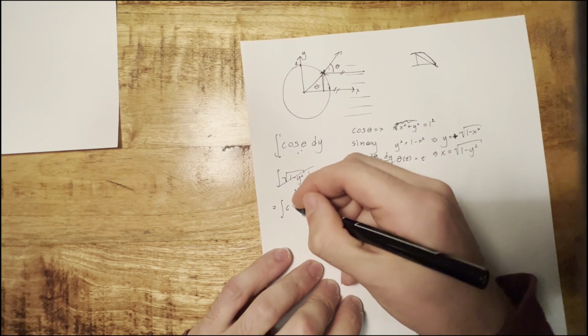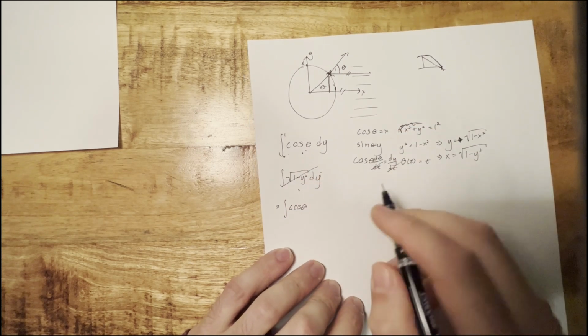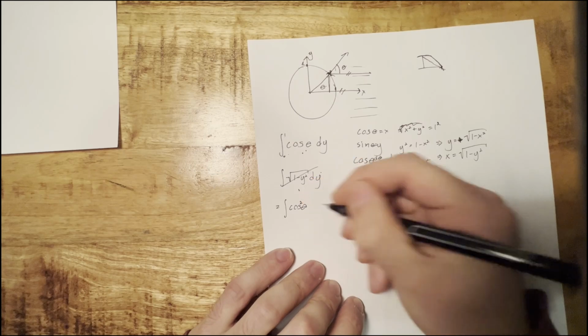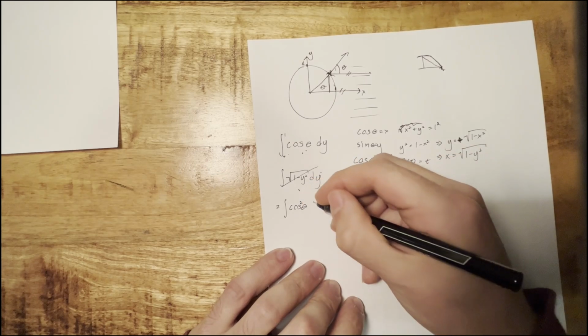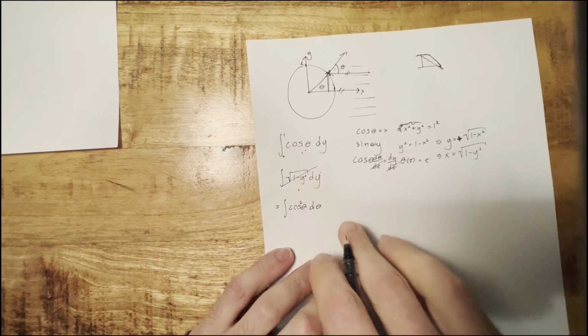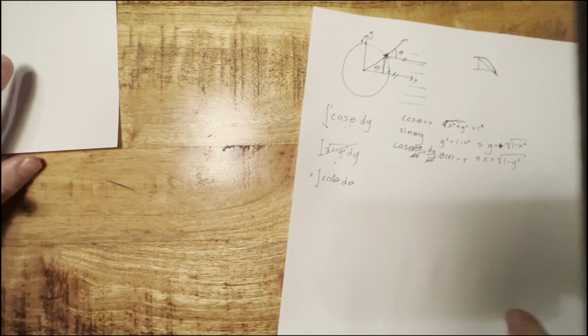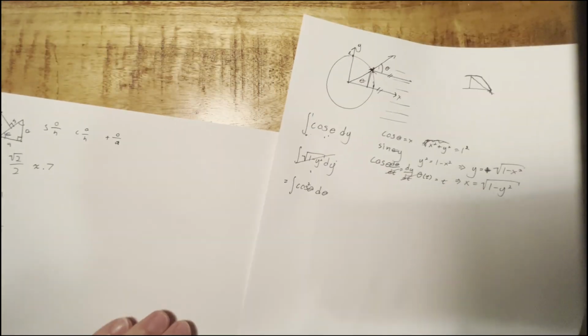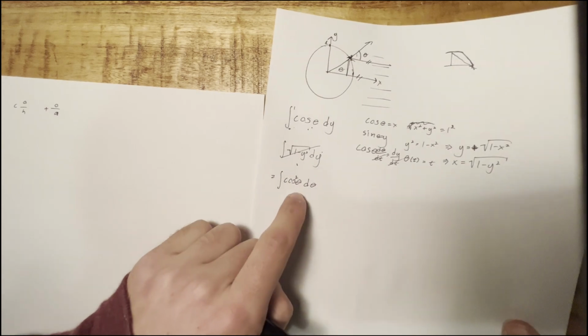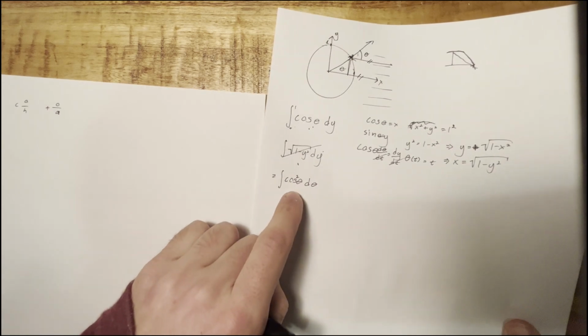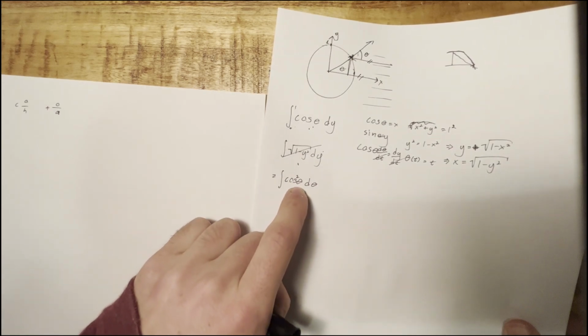I'm going to go in and substitute that in here, and that's going to give me cosine theta times cosine theta, so cosine theta squared, d theta. So this I can work with. And the reason I can work with it is that I know how to integrate sine functions that aren't squared, and I know how to reduce the power of a sine function.